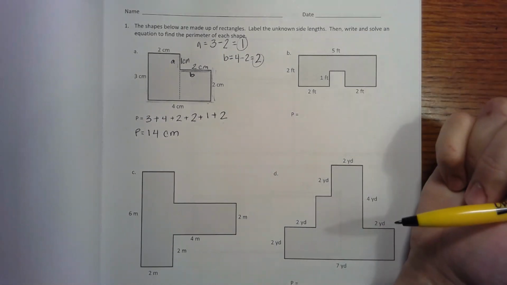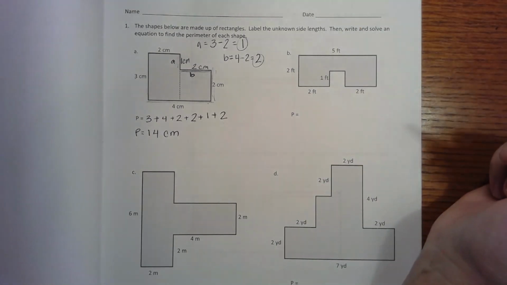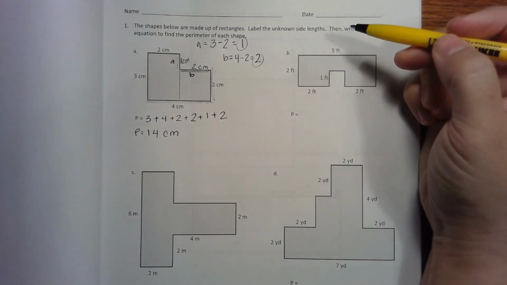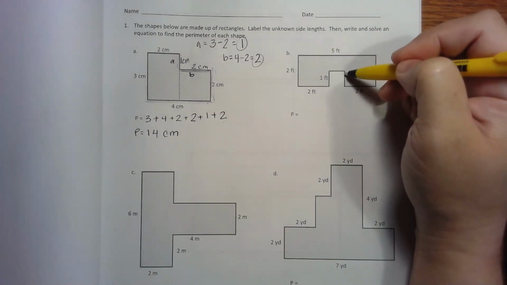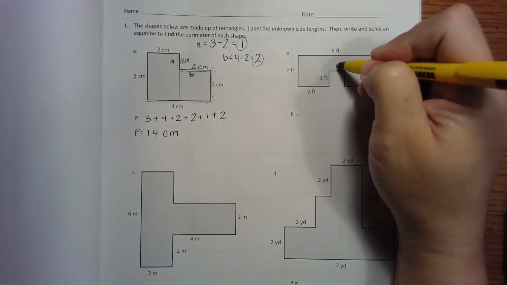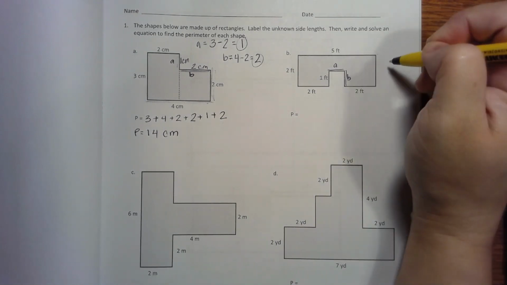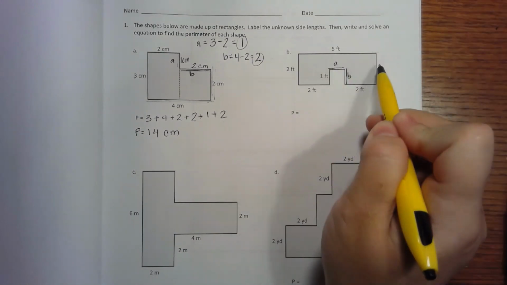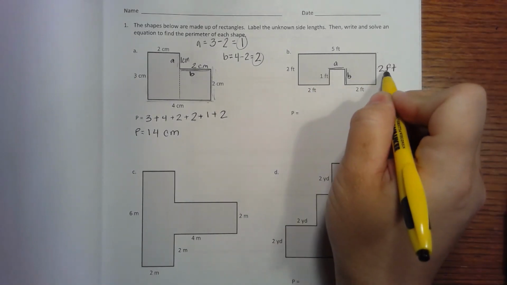Okay, so that is how I did that one. Will you please try B? Pause the video and try to find the perimeter of B and check your work with me. Okay, so we have some known side lengths and some unknown side lengths. I'm going to label this one A and this height right here B because they are unknown. I guess we have another one too, but this one isn't hard to see because the opposite side is 2 feet. We can just see it there. It's opposite.